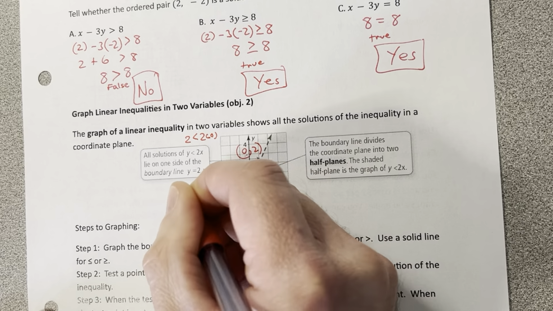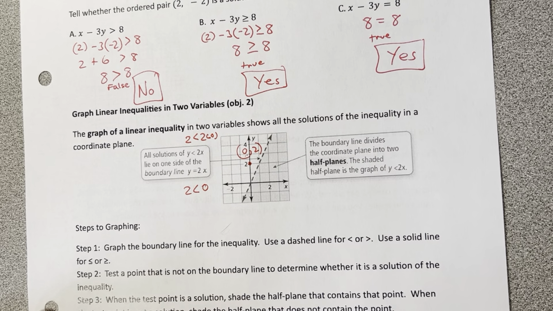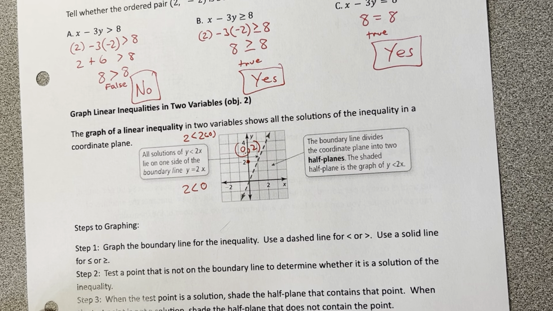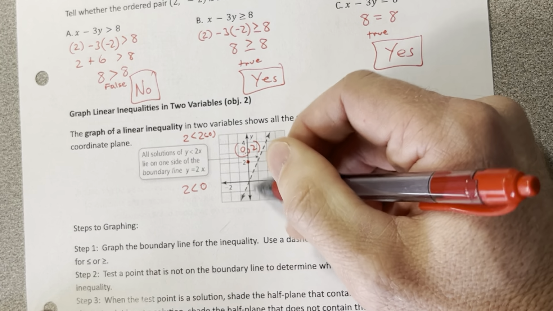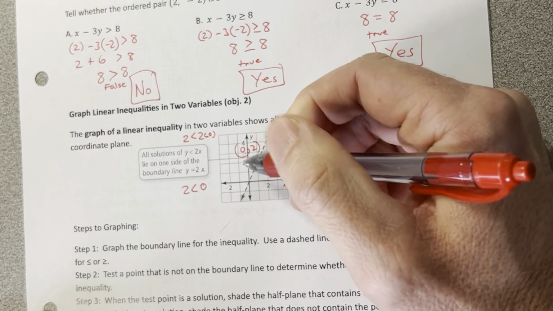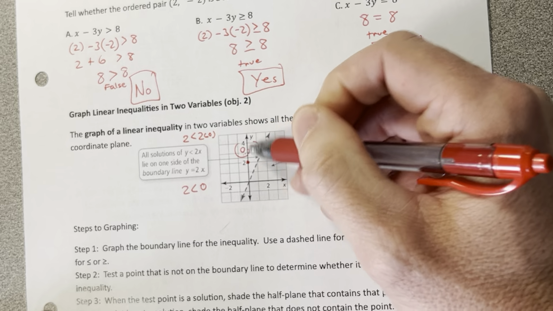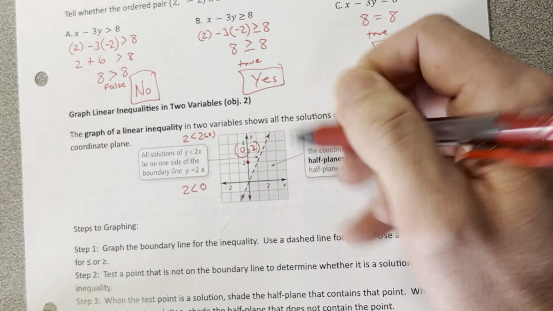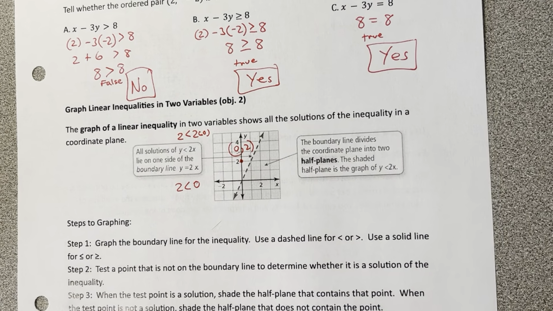And that's going to get us 2 is less than 0. And class, is 2 less than 0? No, it is not. That's why they shaded on the other side. When you do a test point, if it's true, you shade that side. If it's false, you shade the other side. So that's how they got the shading there.